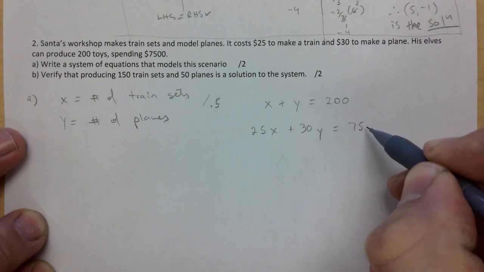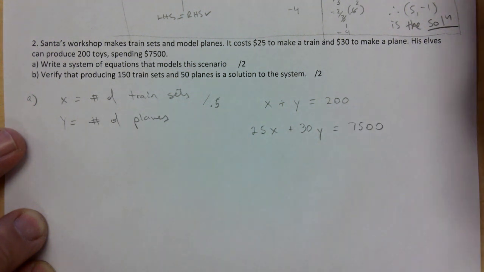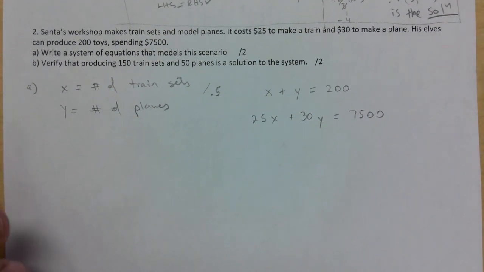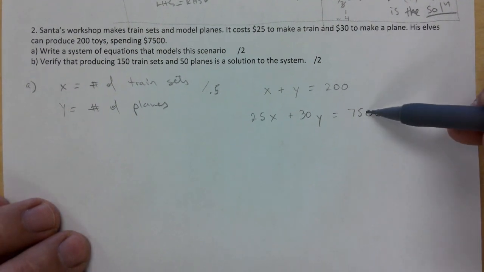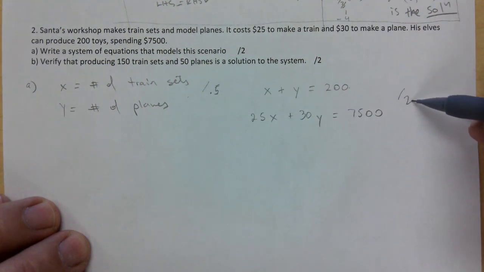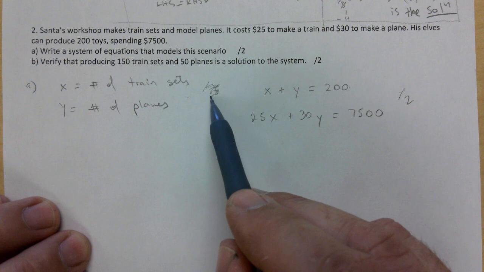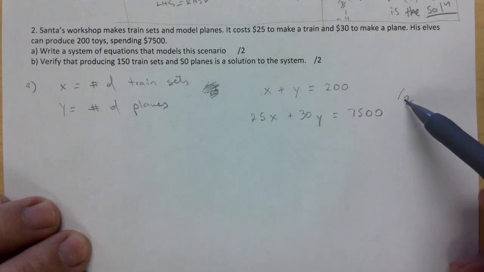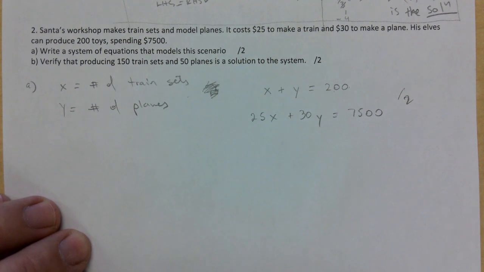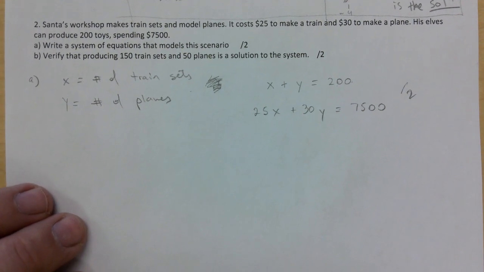That is going to be equal to 7,500, like that. Okay, so if you wrote these two and you included the train set, I would say you get 2 marks. So I will erase the half mark here, but I'm focusing primarily on the equation, so 1 for each. And then take off half if you forgot to introduce your variables.